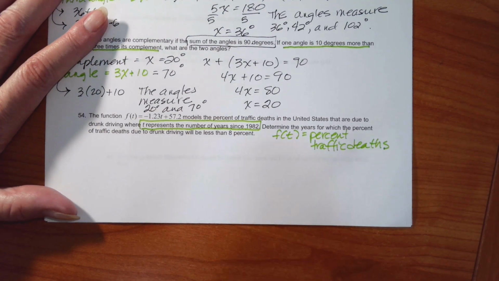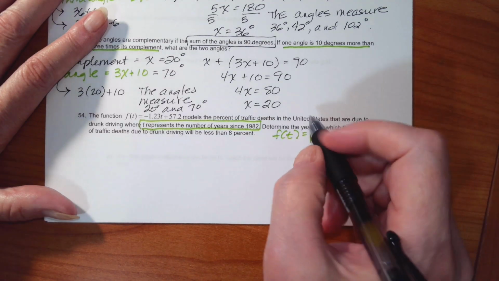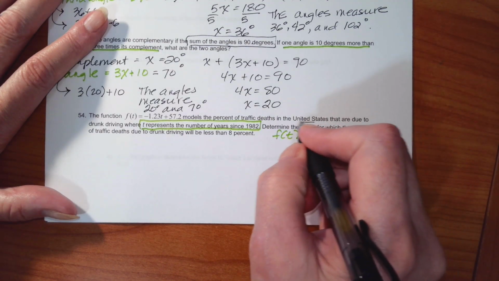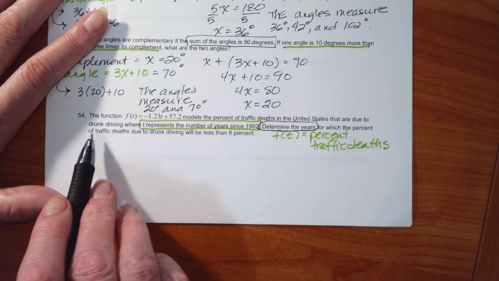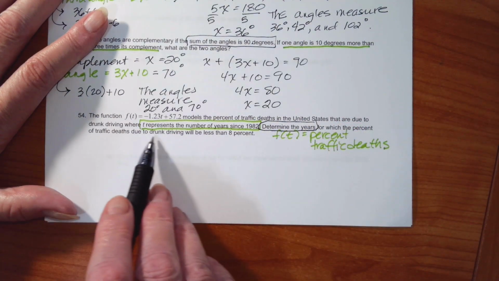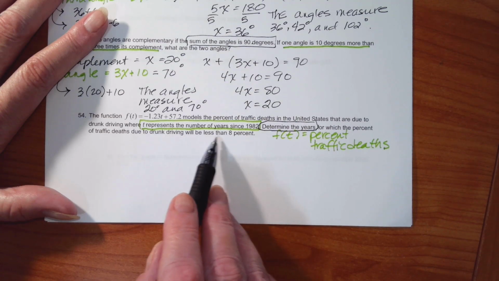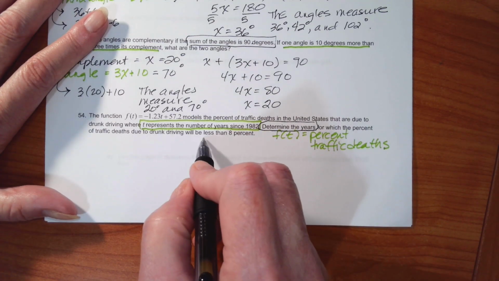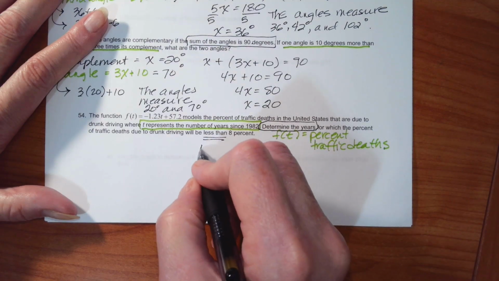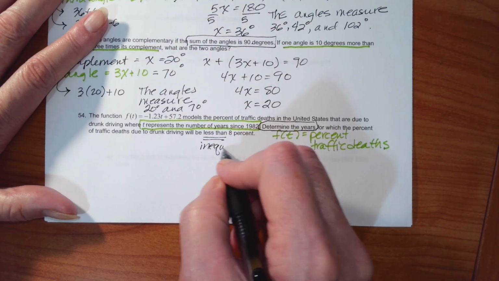All right, so determine the years for which the percent of traffic deaths due to drunk driving will be less than 8%. Less than. This is going to be an inequality.